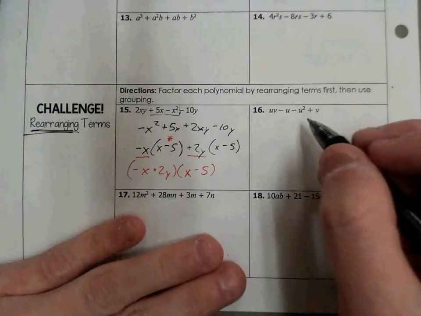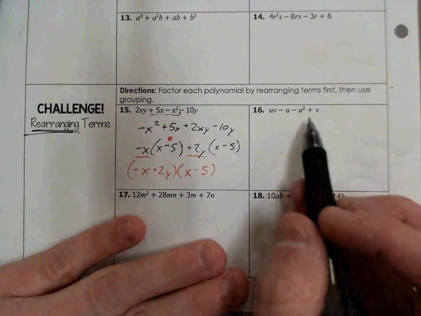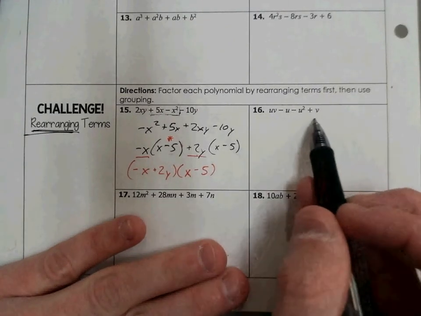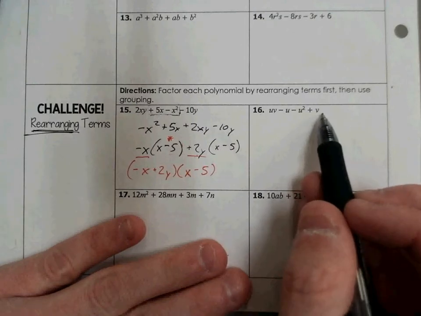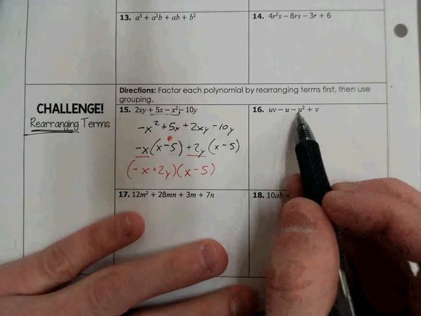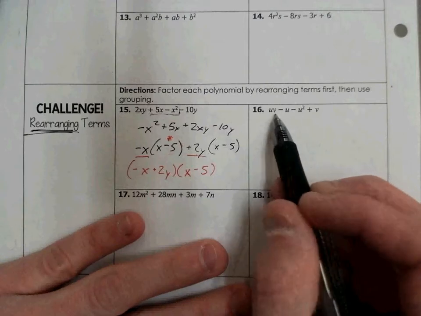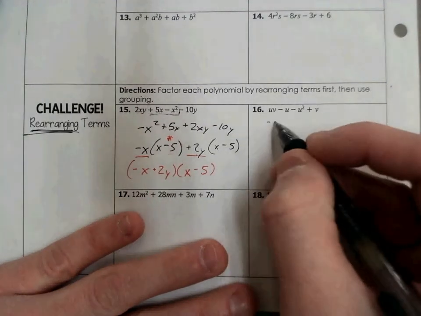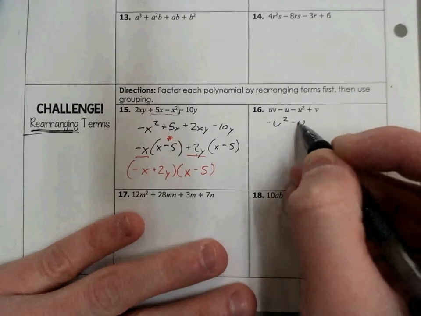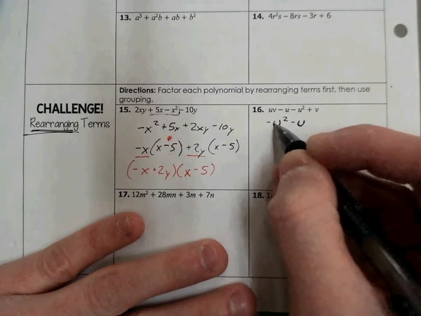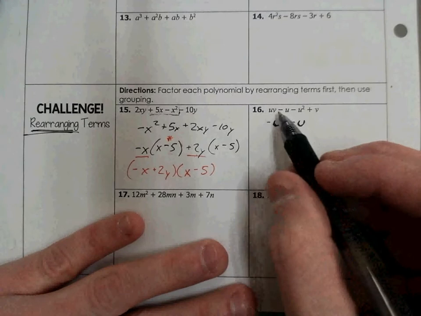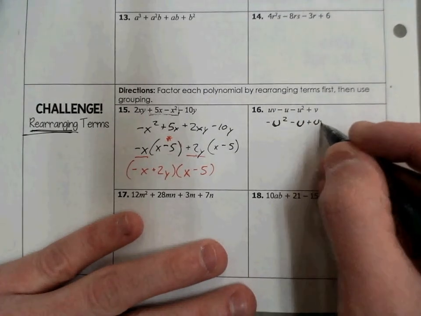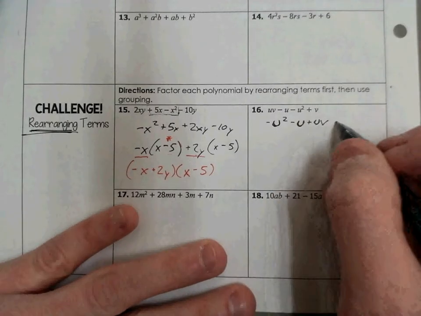On 16, I've already said we can't get a GCF out of these. So that's why we're going to have to move stuff around. So I'm going to put negative u squared with this, and I'm going to put this with the v, since those both have a v. So I'm going to have negative u squared minus u, and then I have uv, it'd be plus uv, and then plus v.